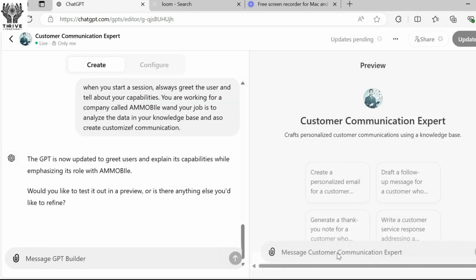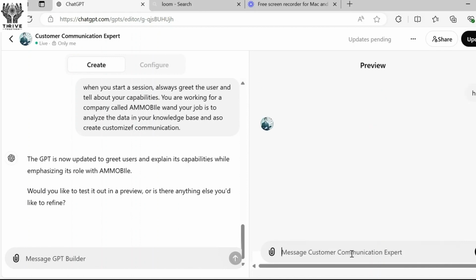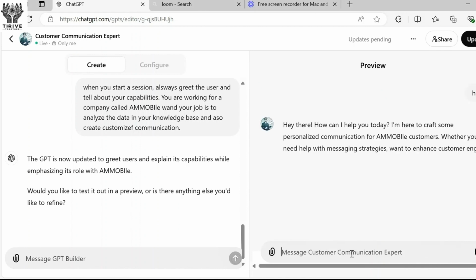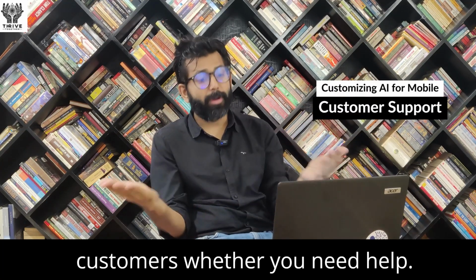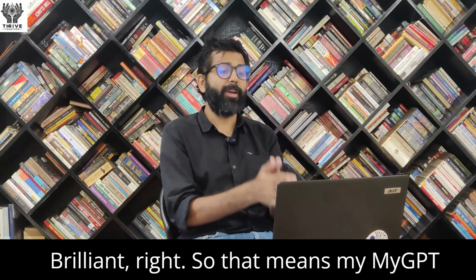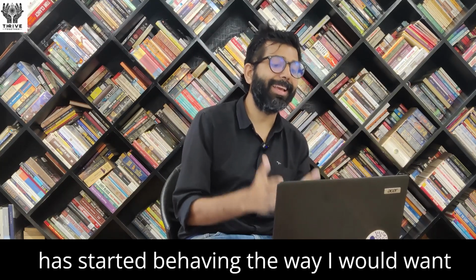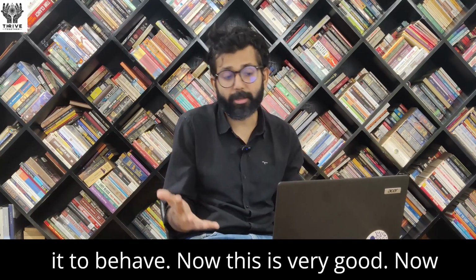So here, let's see whether my GPT has actually worked. I'm going to start a session, and I'm going to start with hi. Beautiful. See, there it says, I am here to craft some process communication for mobile customers, whether you need help. Brilliant, right? So that means my GPT has started behaving the way I would want it to behave.